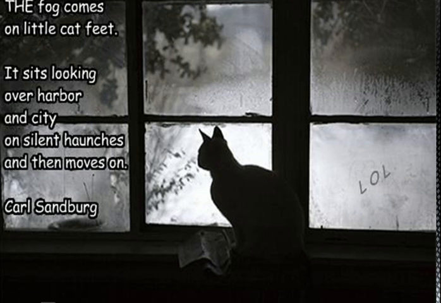So here, Sandburg is comparing fog to a cat. But this fog is metaphorical. It's metaphorical of the problems that happen in our life and how they come in very silently. They sit and they look over us. They're there and then they go on. Okay, so this fog is a literal fog, but it's also a metaphorical one. This fog can represent anything in our life that is foggy.